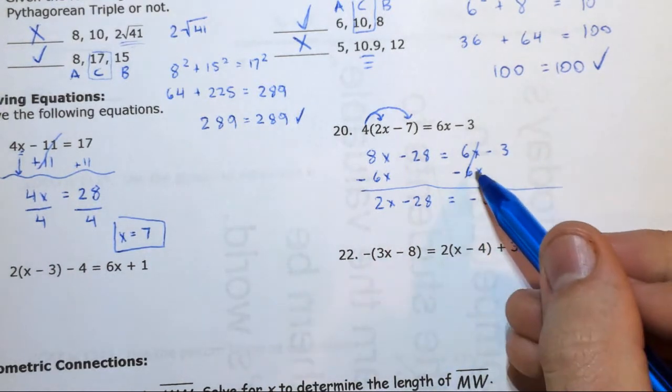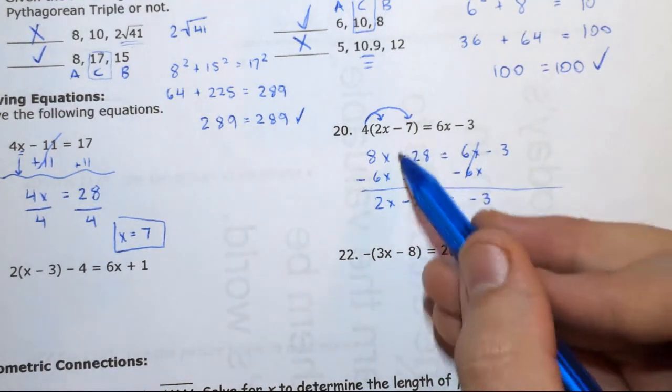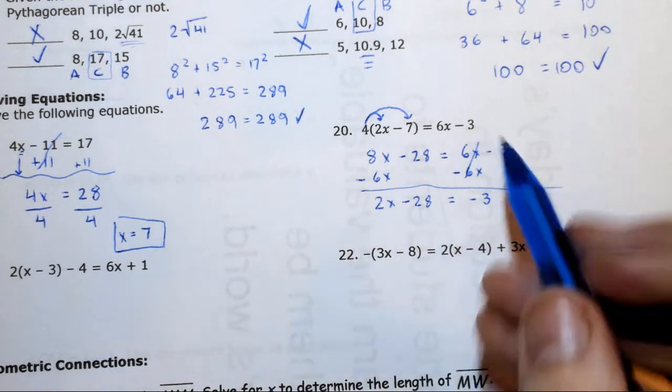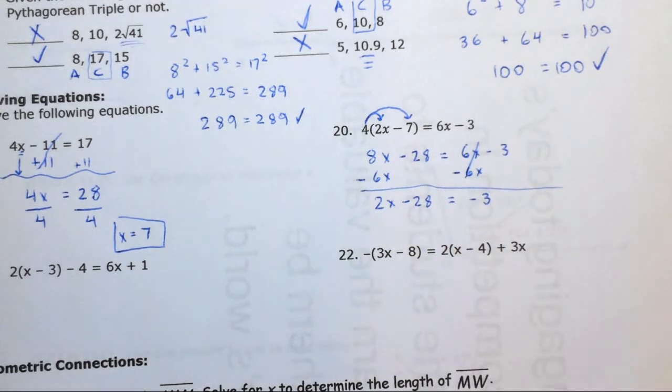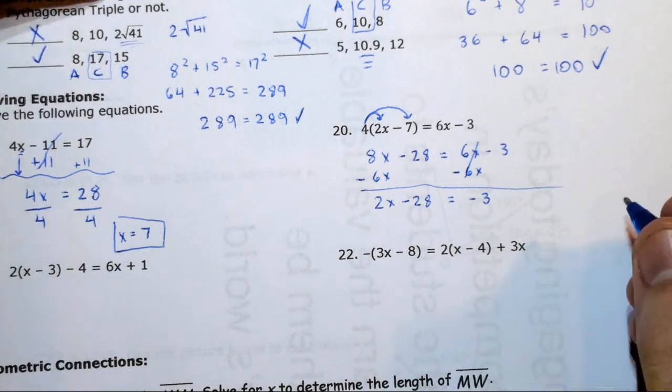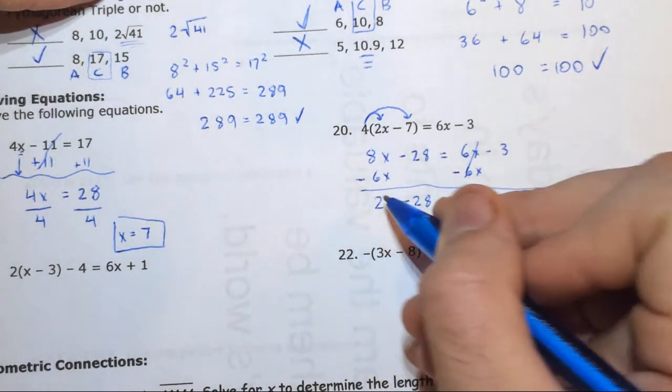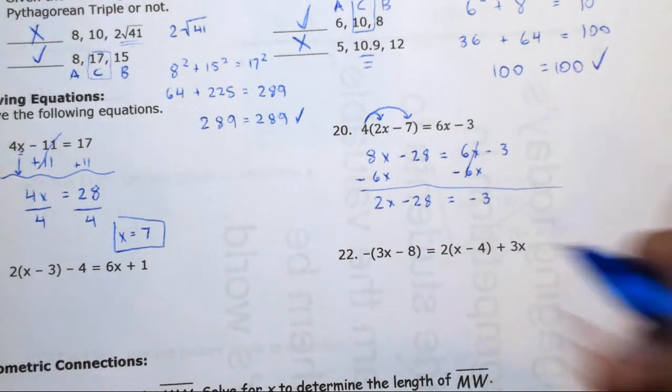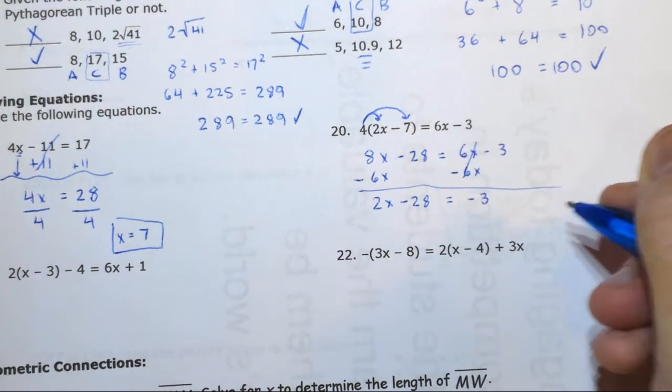Now, why did I not subtract the 6x from this negative 28? Does this negative 28 have an x with it? No, so they're not like terms. I cannot subtract them if they are not like terms. Good. So now I brought my x's to the left. Now I need to bring my numbers to the right.